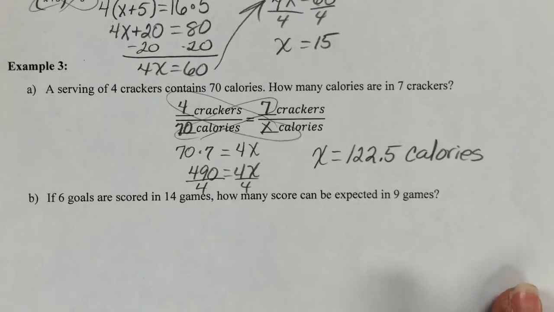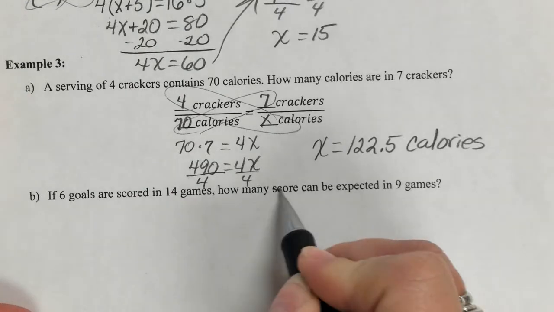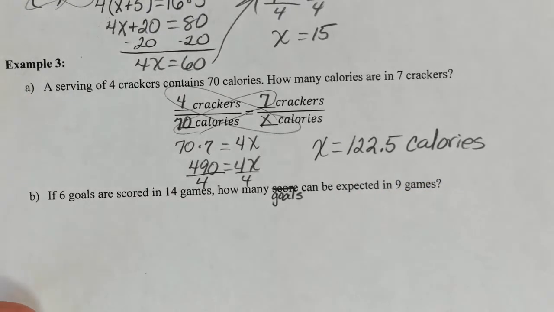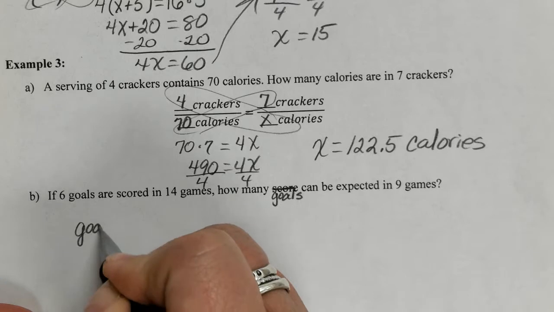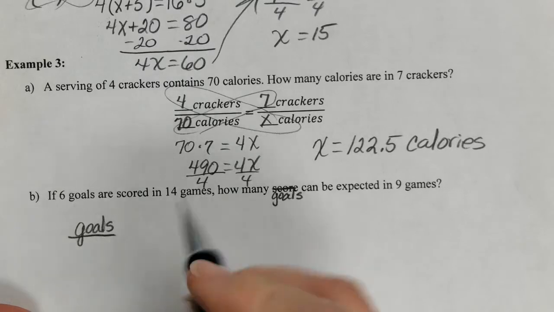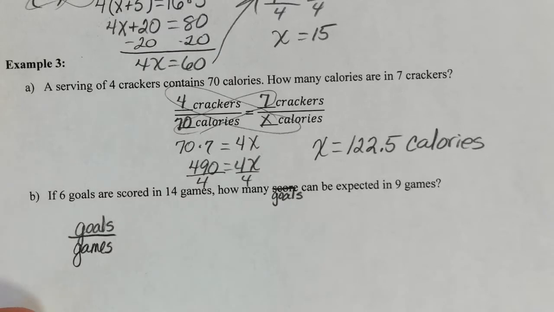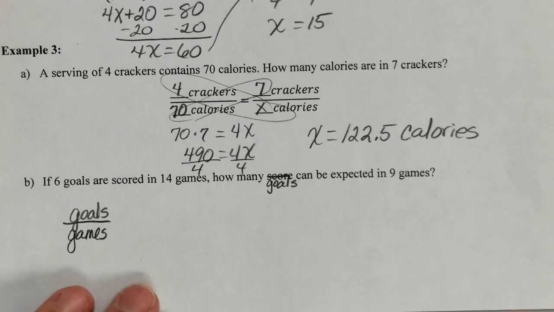Now let's look at B. B doesn't have it labeled out for us, so we're going to have to label it ourselves. I do want to change this word score to how many goals, just so it goes better with what the problem is saying. So if 6 goals are scored in 14 games, how many goals can be expected in 9 games? So I'm going to set this up to where I have goals on the top in the numerator and games on the bottom in the denominator. This labeling is just going to keep me straight as I write my ratios in the proportion.